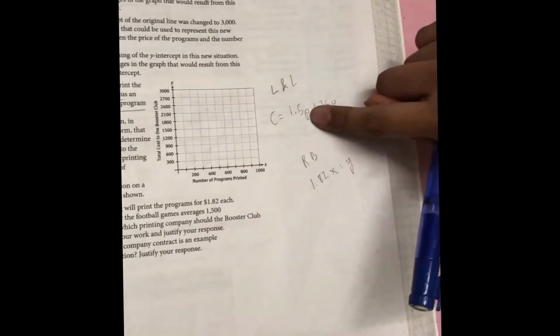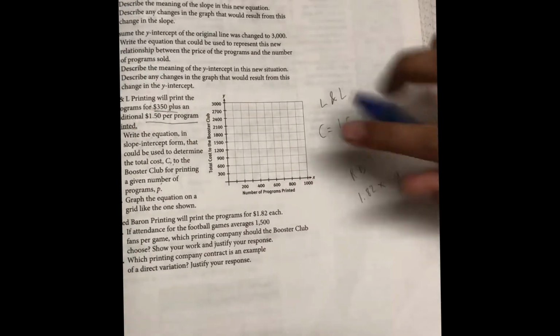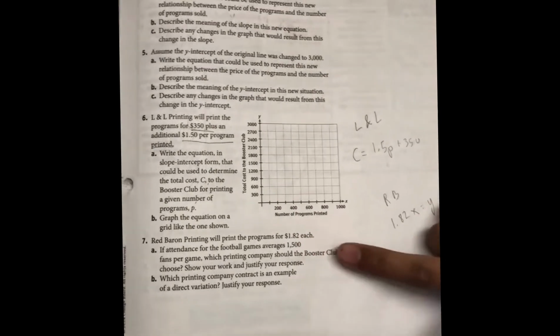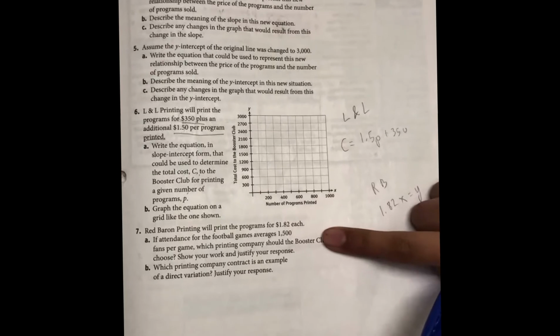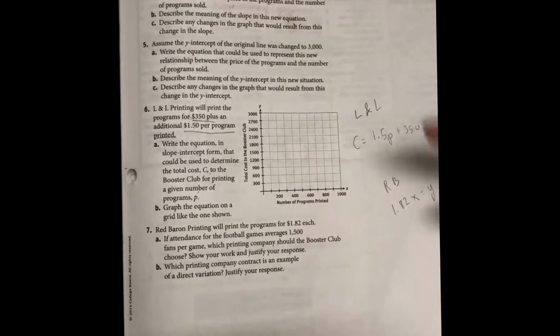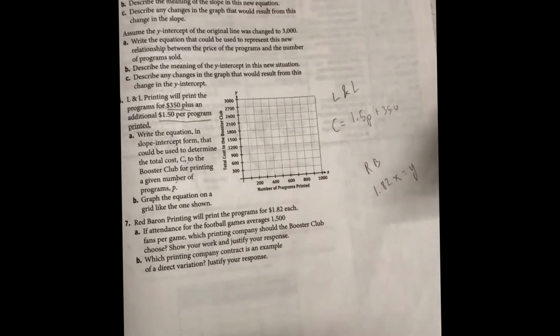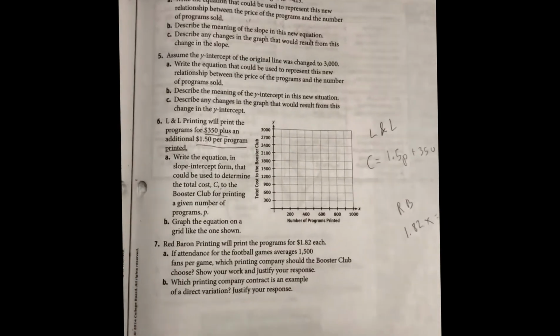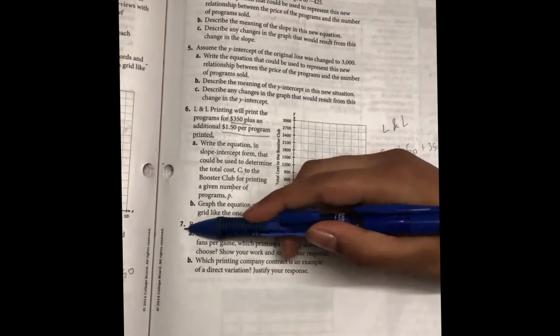So you can plug in 1,500 for p and for x, and you can see which of the costs is the lowest, and then you can tell the booster club which option they should choose. So that's how you can derive this, and this is just substituting the number and solving for c or y. So let's move on to 7B.